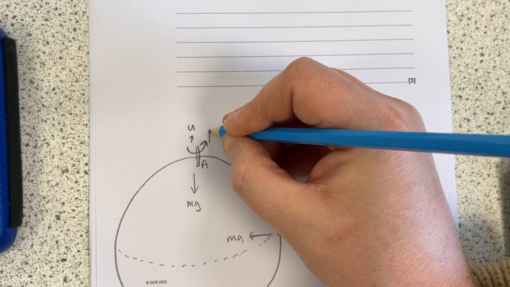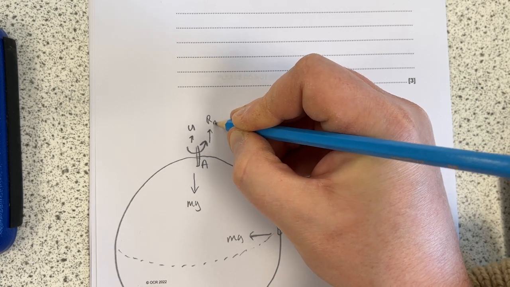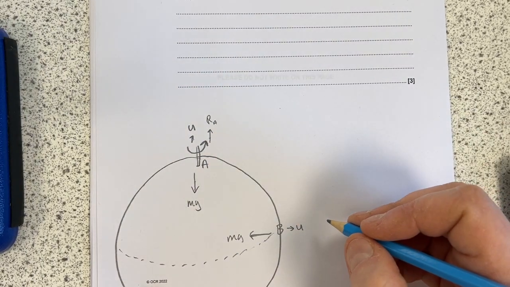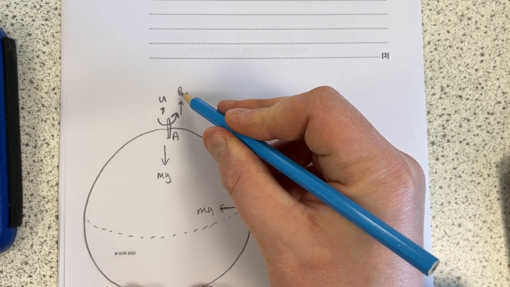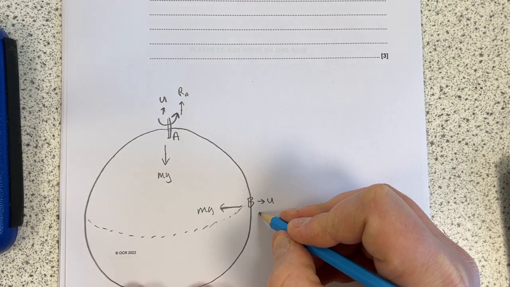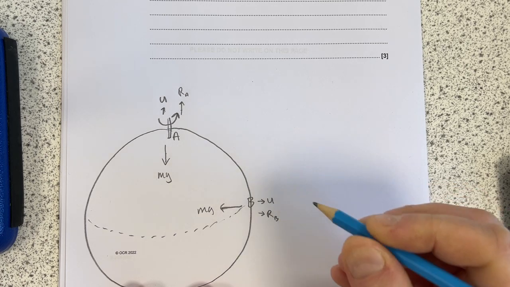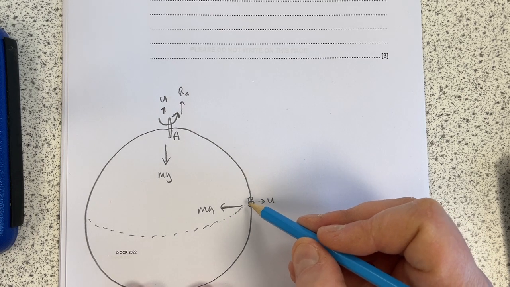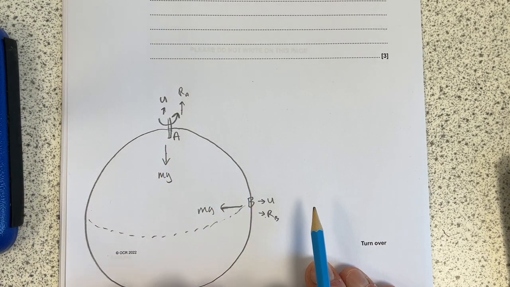So that means I need upthrust plus reaction force for A to equal the weight of A. But for B, I need the reaction force to be smaller. So I'll draw a smaller arrow, reaction force B, because when I do the vector sum of all of these forces, there needs to be a resultant force acting towards the center of the circular path that B is on, that A is not.